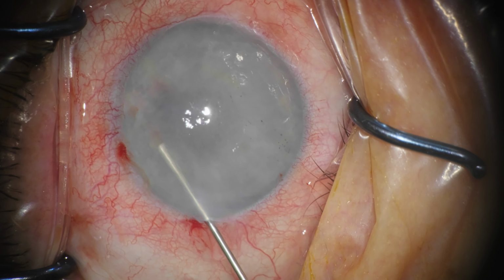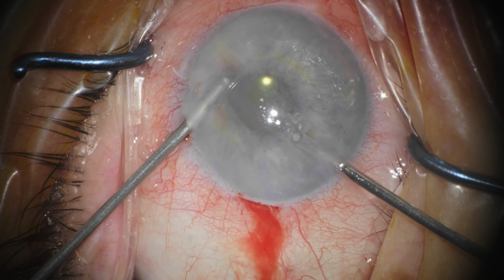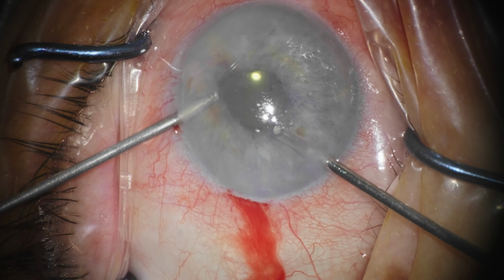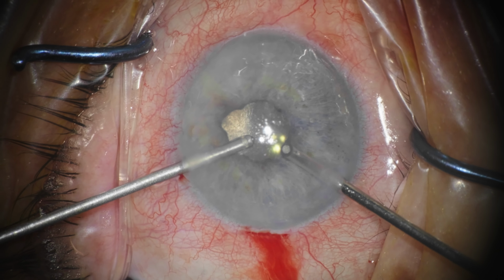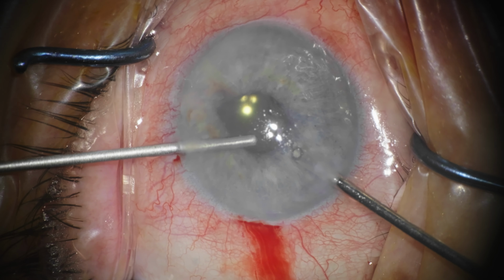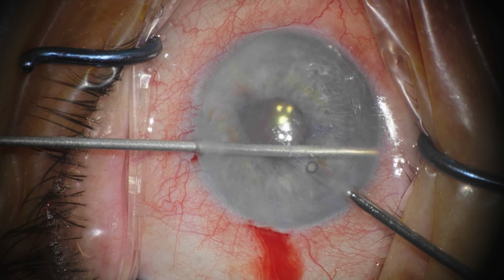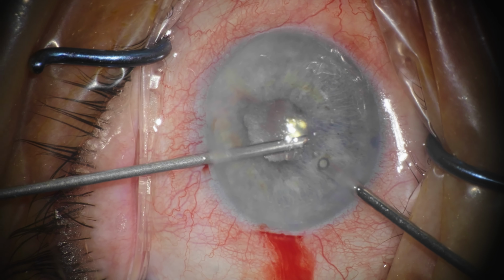We start off by injecting dilute triamcinolone, and then we start the anterior vitrectomy at the 12 o'clock pupil margin, where we can see that the pupil has been peaked for a long time, and the vitrectomy seems to sort that out. We don't want to do a pars plana vitrectomy just yet, and we consider that to be unnecessary at this point.